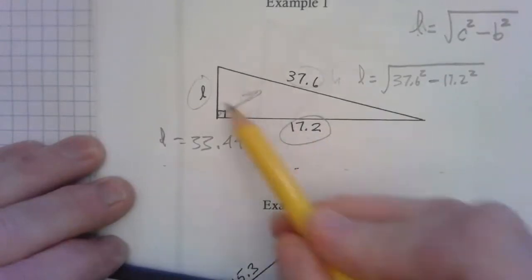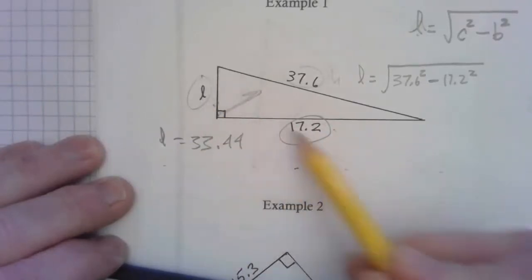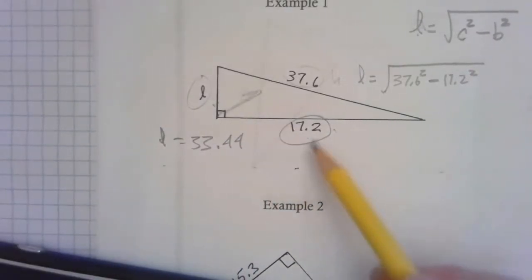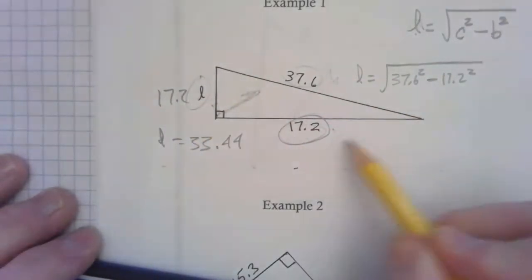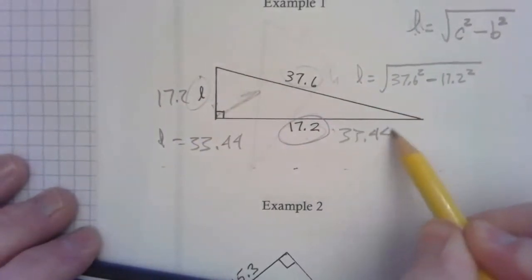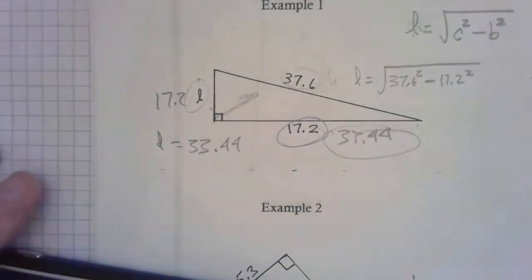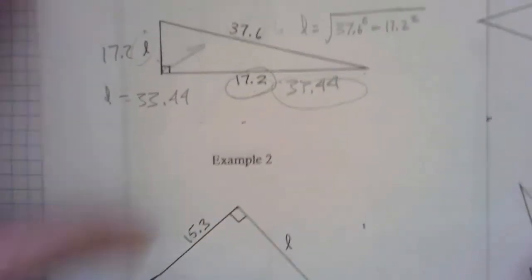I think I should have written this 17 here and the 33 here. Sometimes don't mind the fact that it may not look right on the triangle, because I could have put numbers in wrong places. But I'm pretty sure this is 17.2 and this would be 33.44. Just looking at it, this looks closer to that. So yeah, I'm going to go with that. So it happens. Okay, let's try one below it.